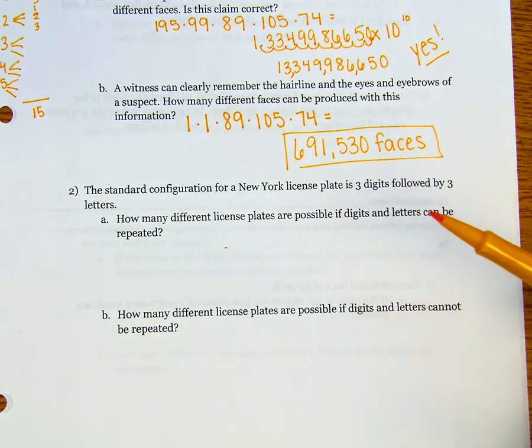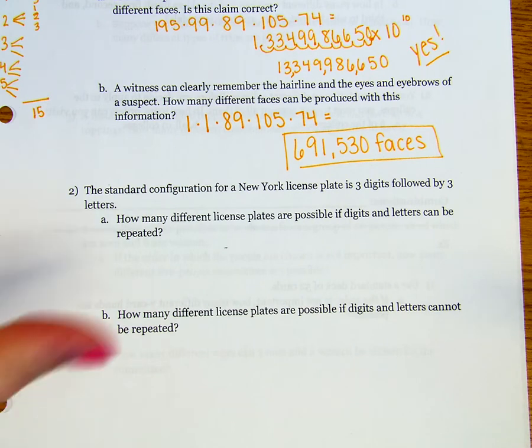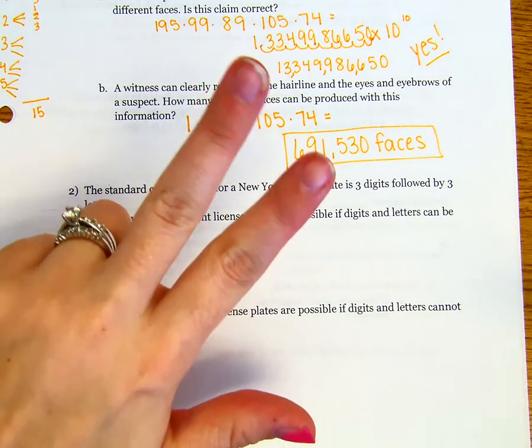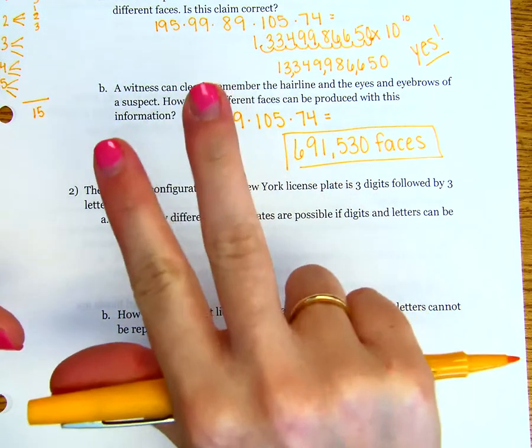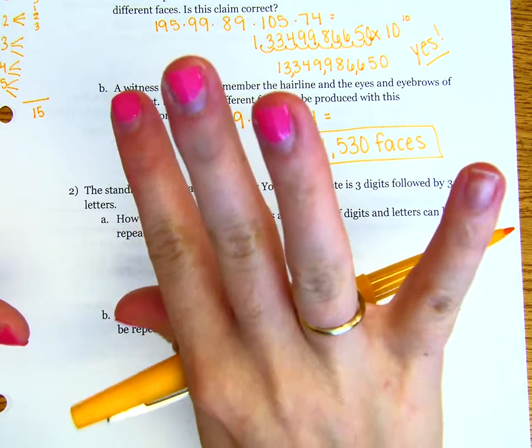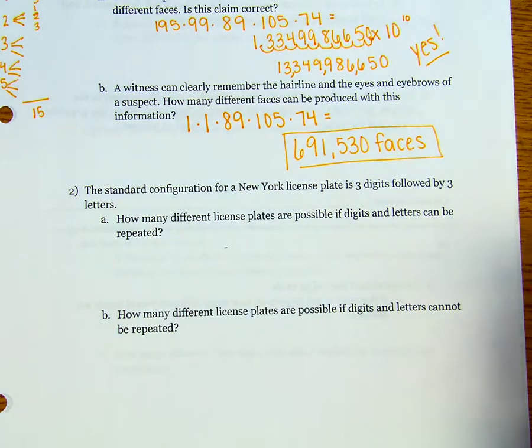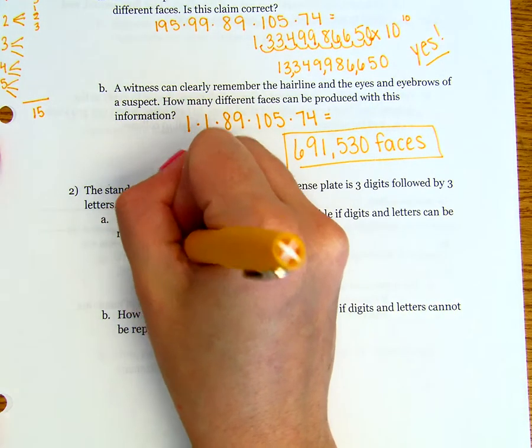If we think about a license plate, what numbers occur on a license plate? Any number from 0 to 9. So we count up and figure out how many that is. 0, 1, 2, 3, 4, 5, 6, 7, 8, 9. So there are 10 choices for digits on a license plate.